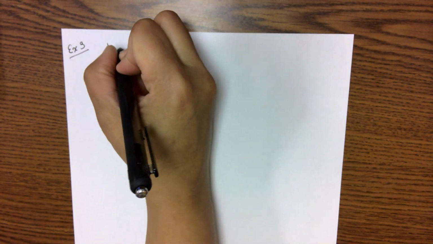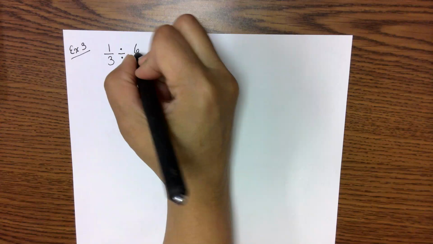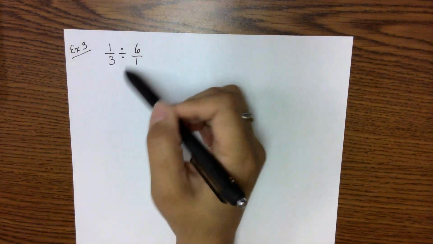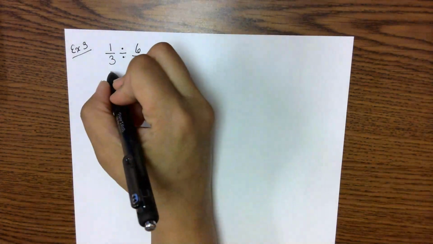So what is the amount I'm starting with? 1/3. I'm starting with 1/3 of a bulletin board. That's all I have to cover. And I'm dividing it between 6 pictures. I'm just going to put it over 1. The question is, what part of the entire bulletin board does each picture cover? So how much is each covering?